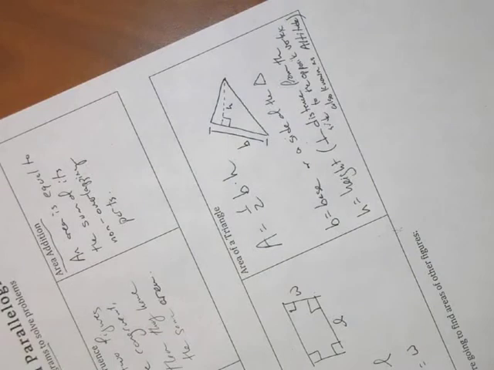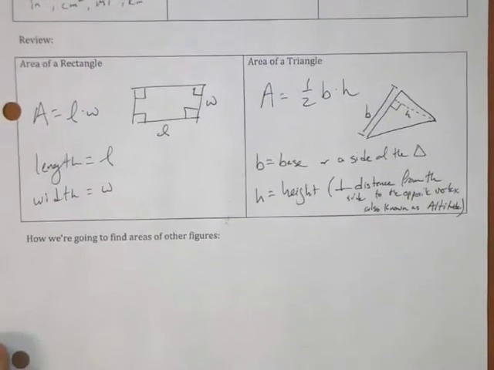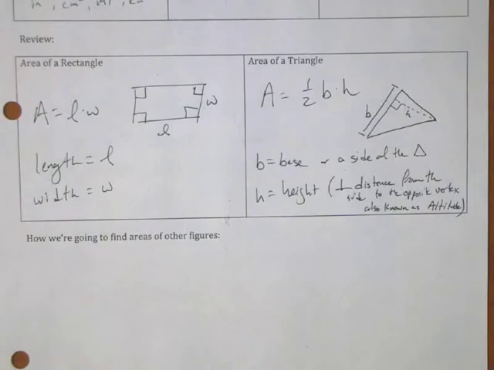My advice to you is when you're trying to find the area of a triangle, pick a base and a height that are convenient to you. So if you pick a side and you don't have an easy way to calculate what the altitude is, then don't pick that base. Pick a different side to be the base. Okay.